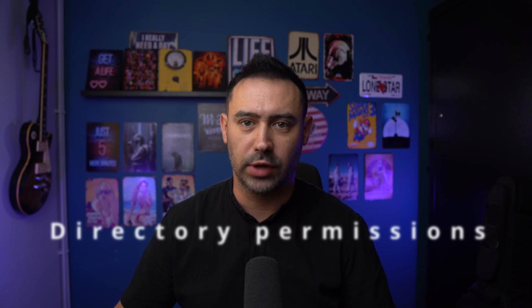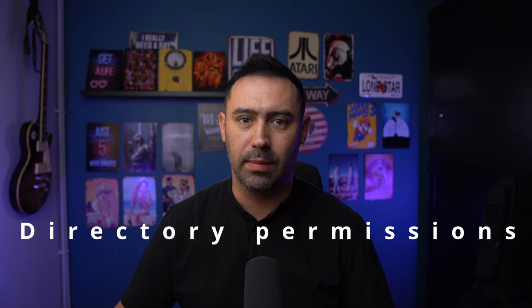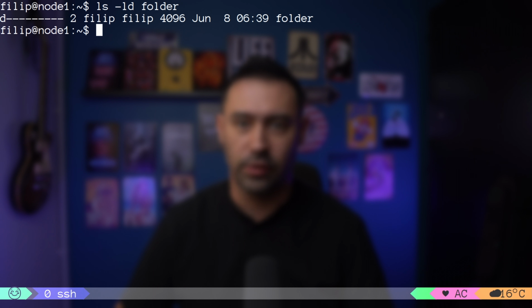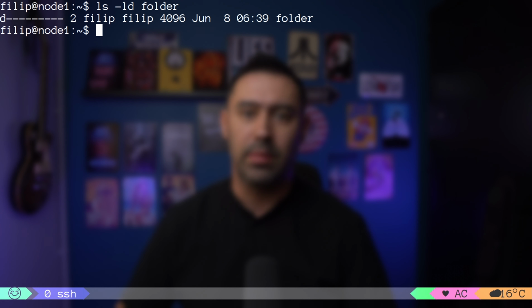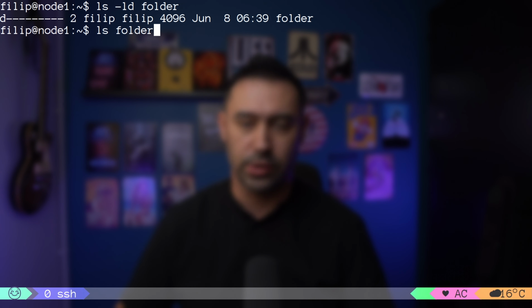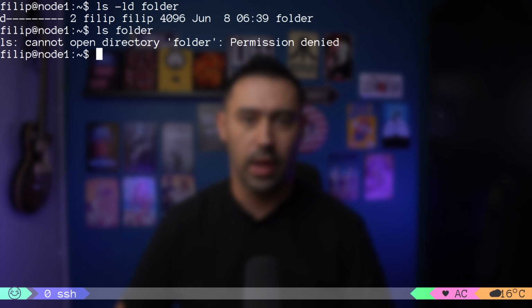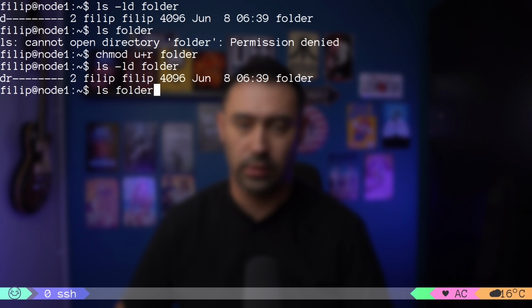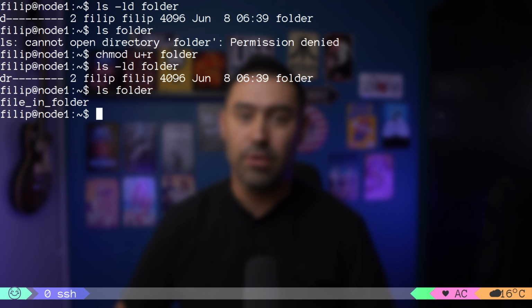If we speak about directories, r, w, and x permissions have totally different meaning when applied to a directory. Read indicates that you can list the contents of a directory. I'm listing the folder without any permissions. No luck. Let me add read permission to the directory for the owner and rerun the list command. Okay, now you can see the contents of the folder.